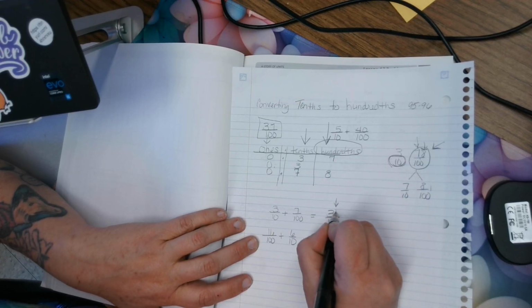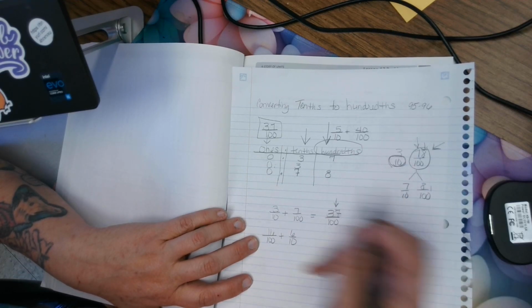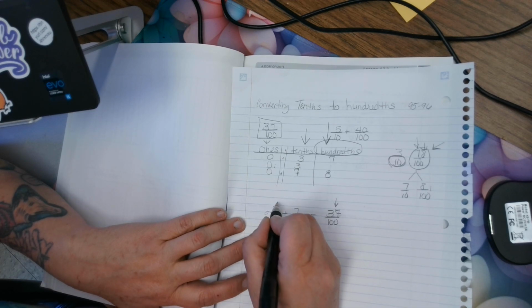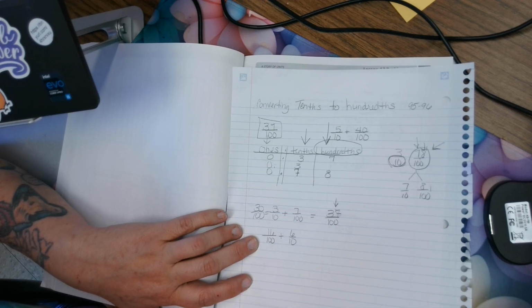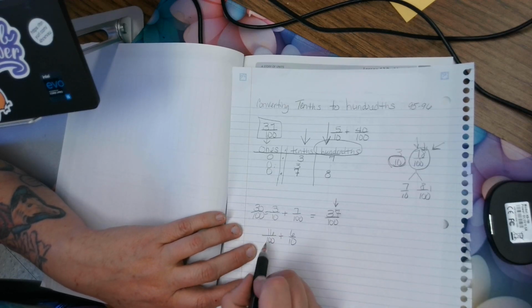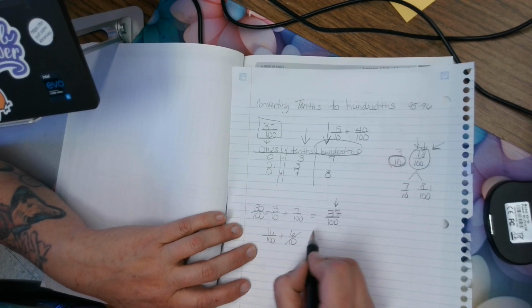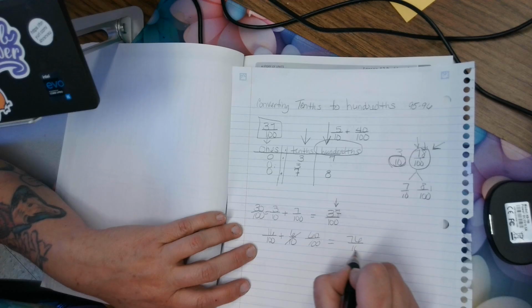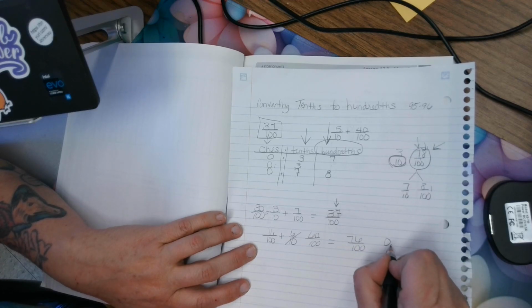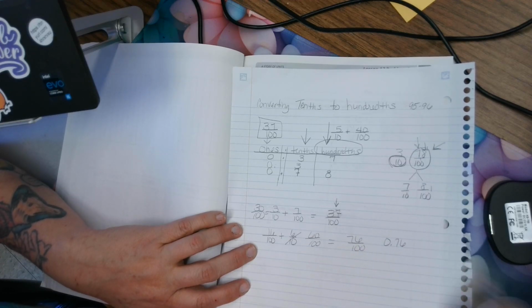It's 37 hundredths because I have to convert my 3 tenths to 30 hundredths. Okay? So it would be 37 hundredths. The same thing here. I am in hundredths, so my 6 tenths needs to be 60 hundredths. Now I can add that up and I'll get 76 hundredths, and my decimal would be 0.76.